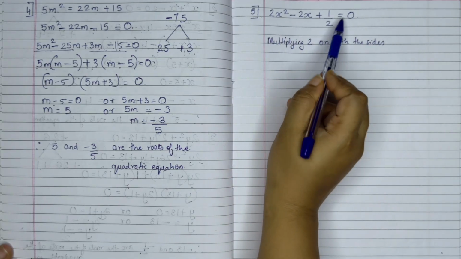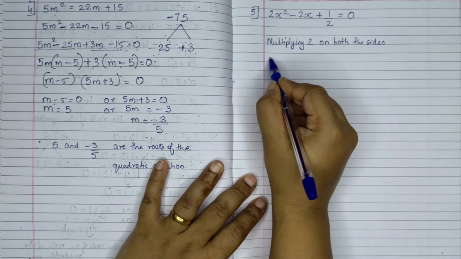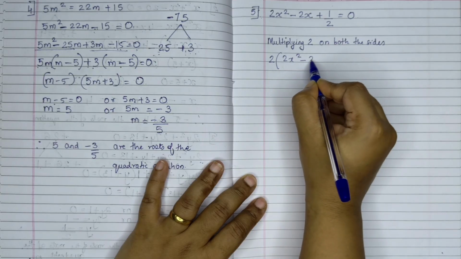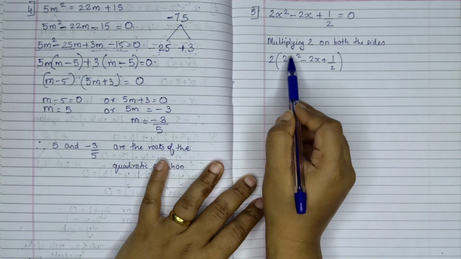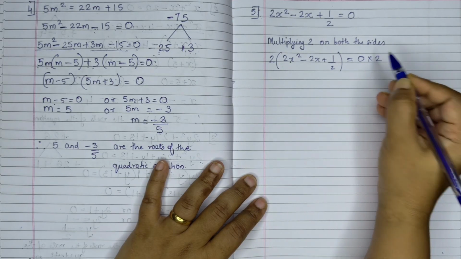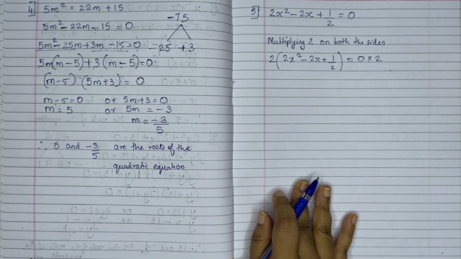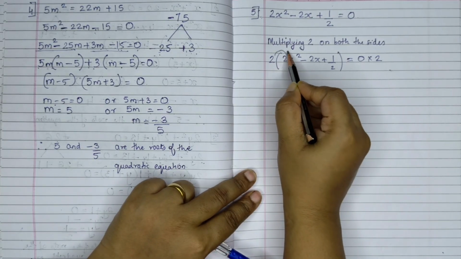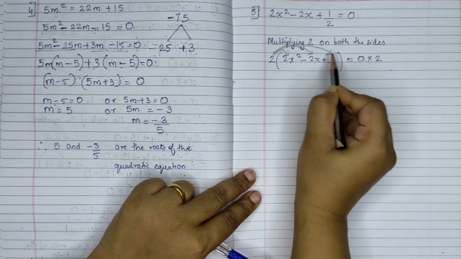So now see here, left hand side we will multiply it with 2. So here we get, you can just write it first 2 and then write this as it is, 2x square minus 2x plus 1 upon 2. That means 2 gets multiplied with all the terms, this and this. Same way on the right hand side also, 0 multiplied by 2. So multiplying 2 on both the sides. Okay, now what we will do is, we will multiply 2 with all these terms. First 2 multiplied by this, then 2 multiplied by this, and then 2 multiplied by this thing.